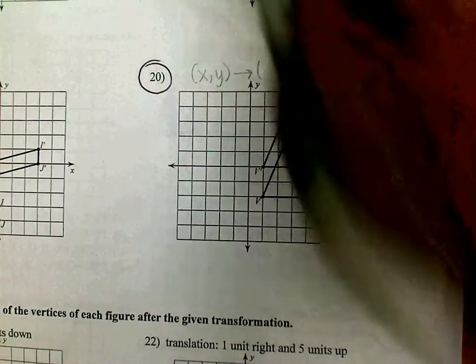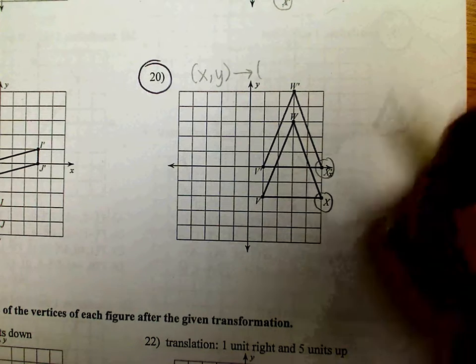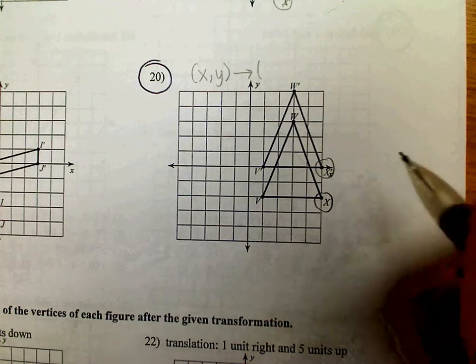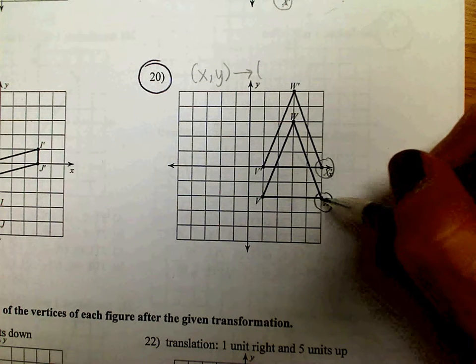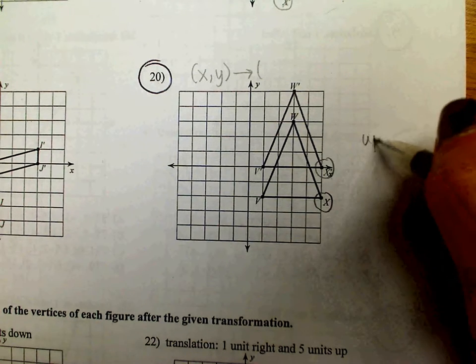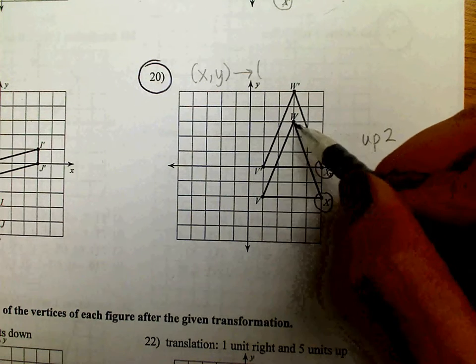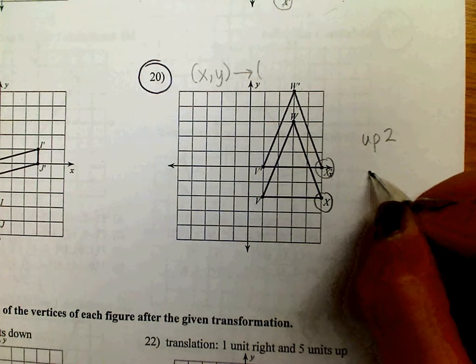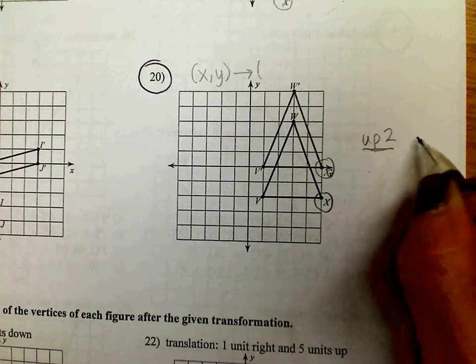Okay, so let's look at one point at a time. So let's say I want to compare x with x prime. Now I see a little x-axis here, so don't get confused by the extra letter here. But it went from x, it went up 1, 2. And then V went up 1, 2, and then W went up 1, 2. There was no left and right movement. So since nothing happened, this is a Y movement because it went up.